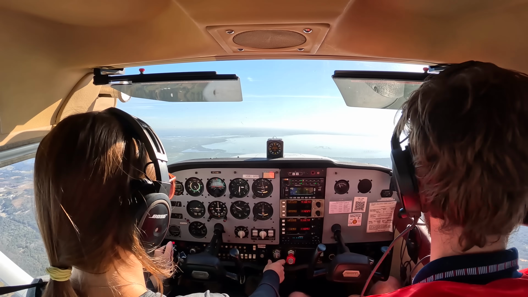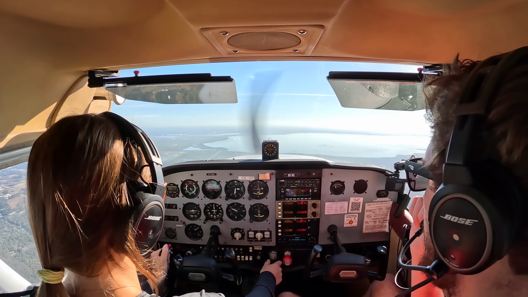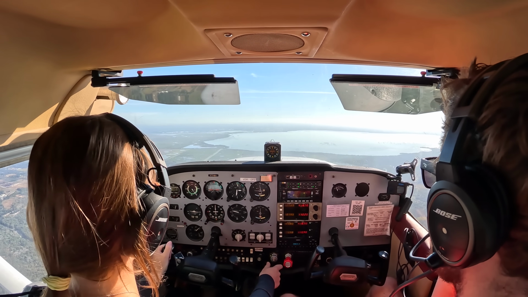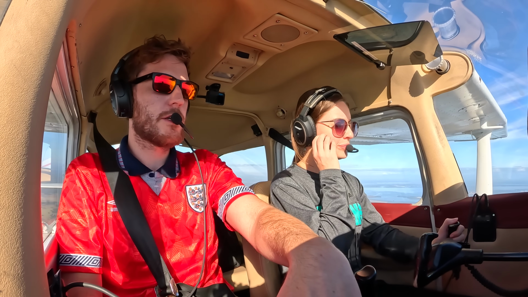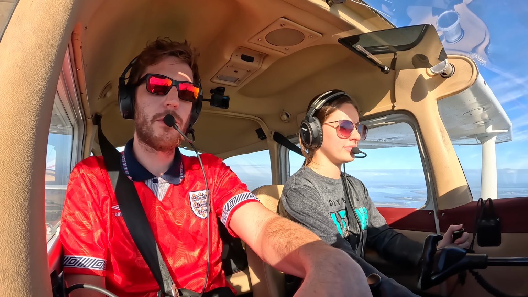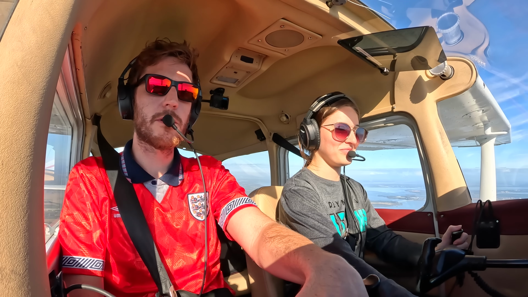Okay. Good job, cool. Lake Fox traffic, Cessna Sky 734 Mike Golf on the west side of the lake, 2,500 feet, about to do power on stall. Let's hope we don't spin.